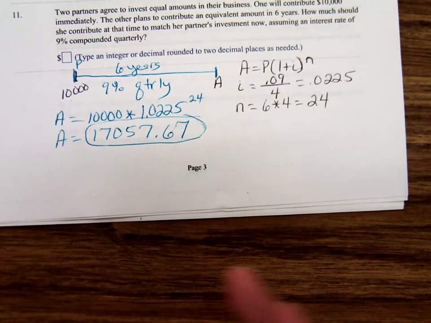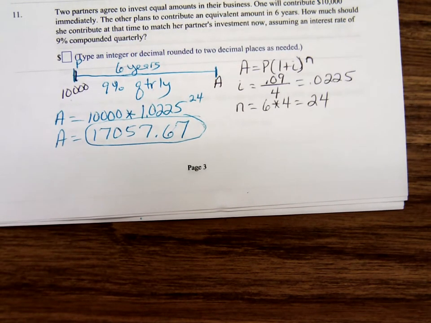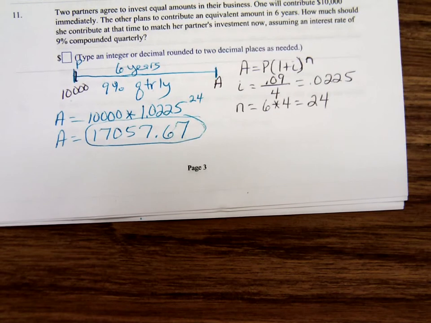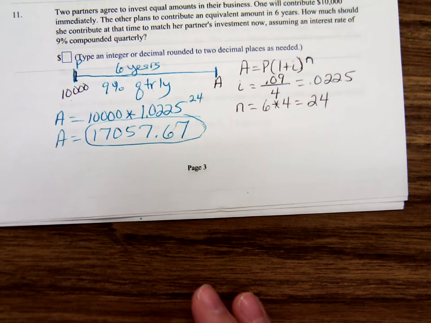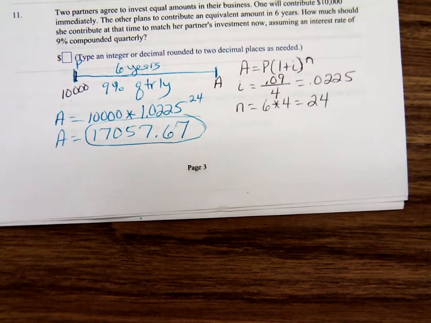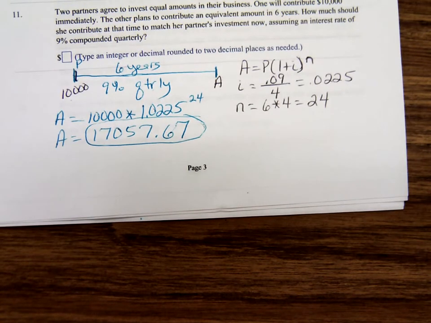That would be like paying off a car loan or a house loan or saving for retirement. That's different from just this compound amount formula where you're depositing one lump sum and then receiving one lump sum. There's not a series of equal periodic payments. The next time, we'll discuss those, okay?